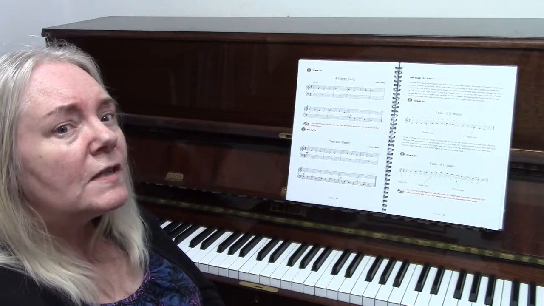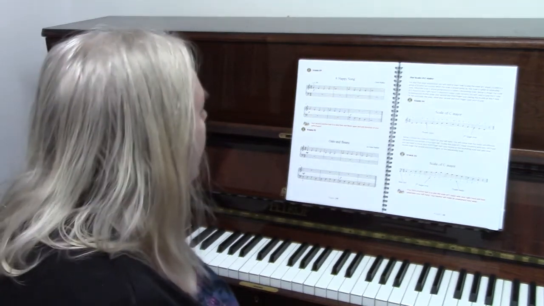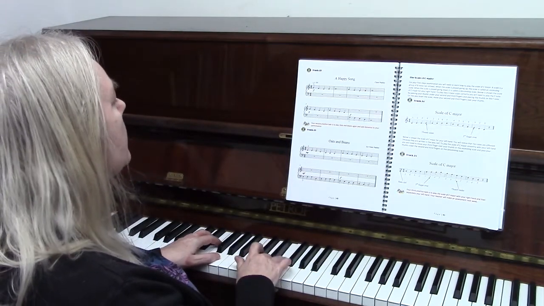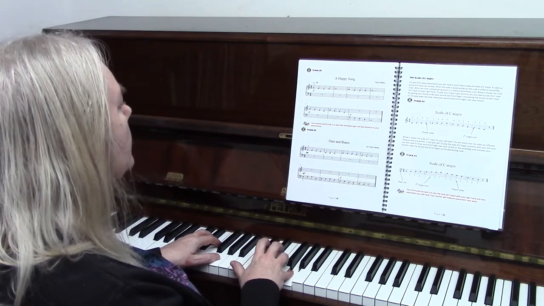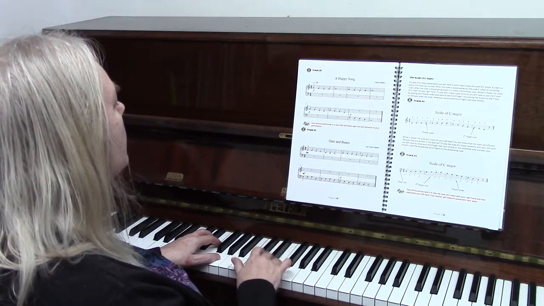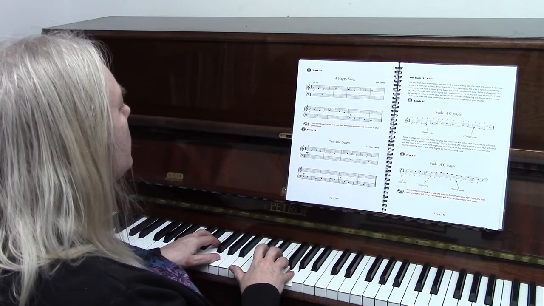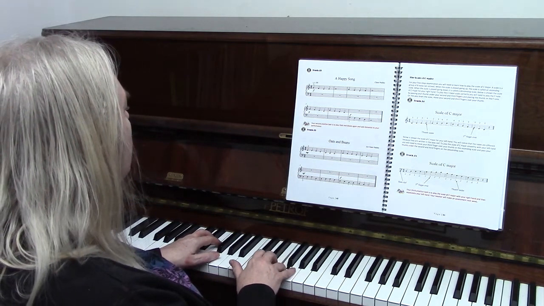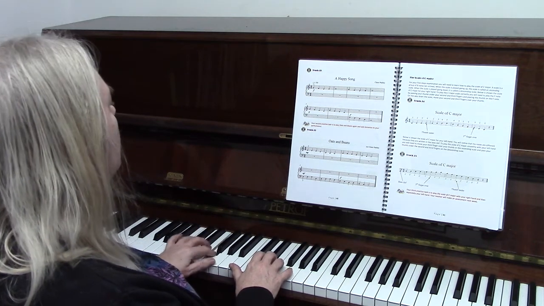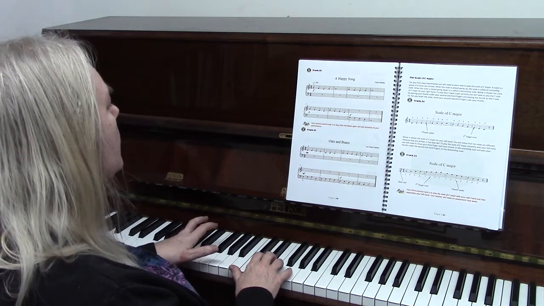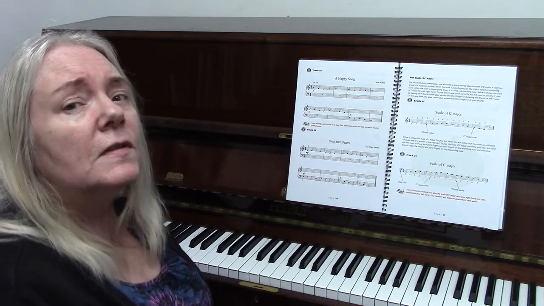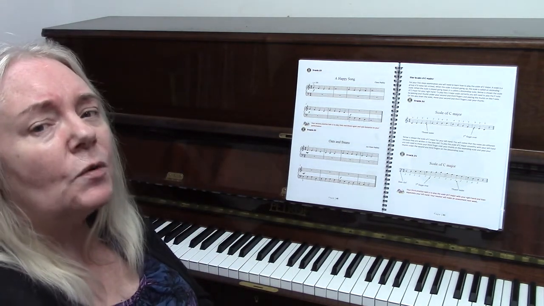So I'll demonstrate this piece to you now. So you can see straight away the difference between the loud and the quiet sections.